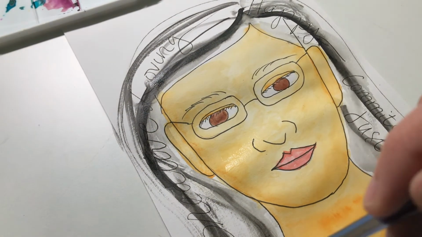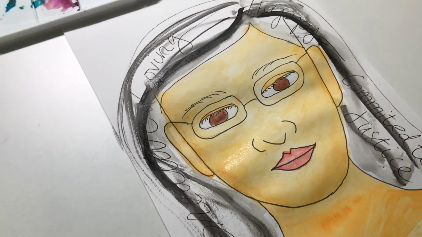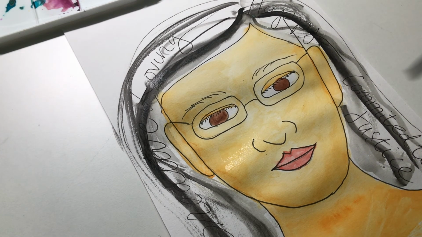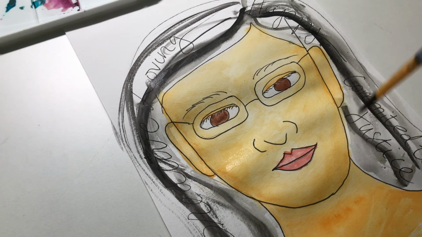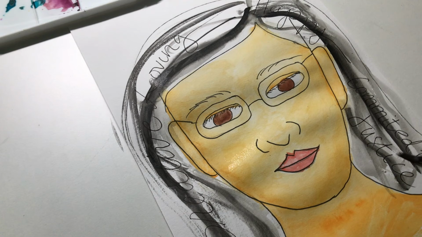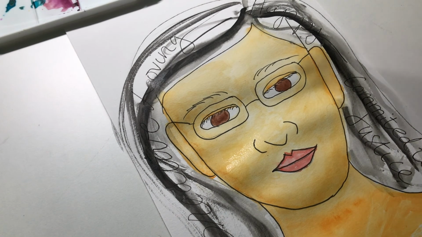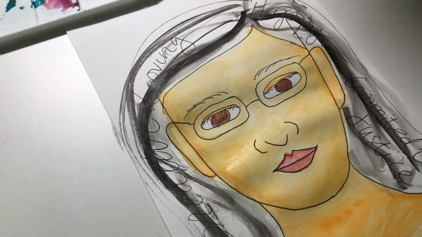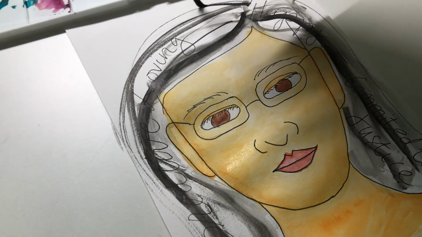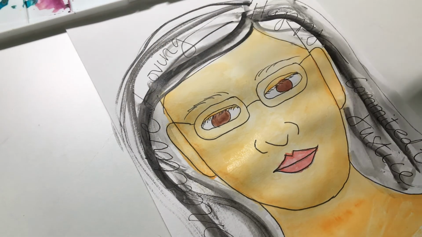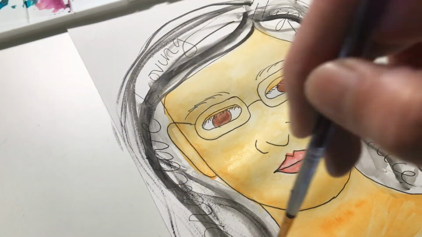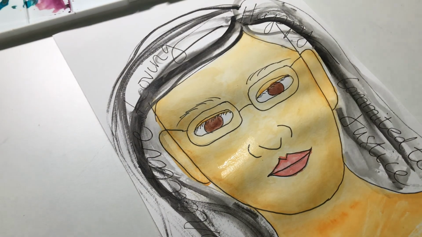If you're using crayon, you want to use the same or similar technique. You want some parts to be a little bit darker, so you would press harder on your crayon or your colored pencil, and then some areas you would press a little bit lighter so that some of the writing you have comes through.